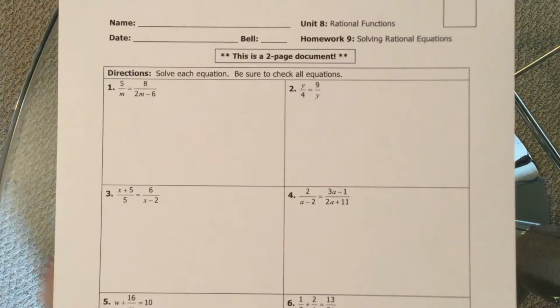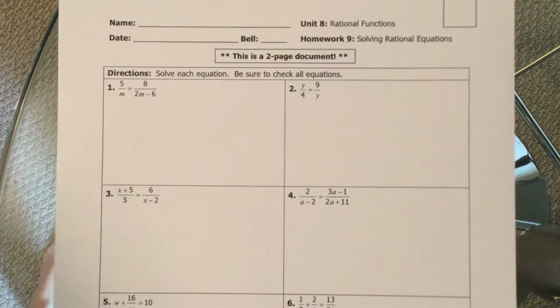Okay, homework 9 is on solving rational equations. So up at the very top of the notes, we had two different methods that we talked about. Method number 1 was the proportion method. This is best used in cases like these top 4 here, where you only have one fraction on the left and one fraction on the right.